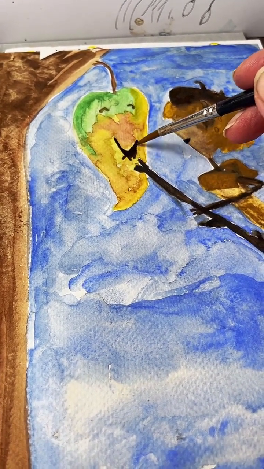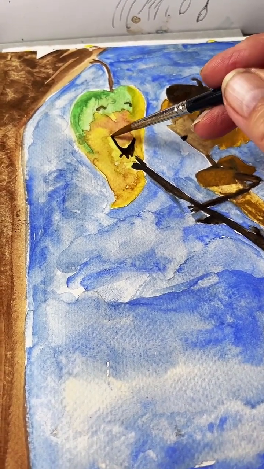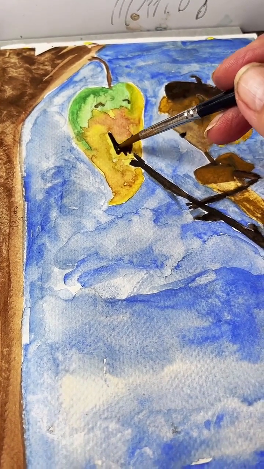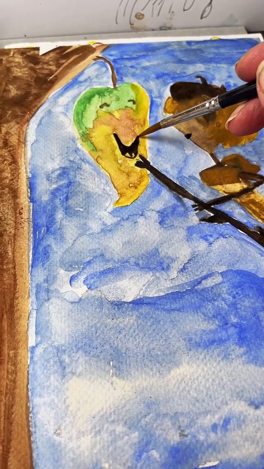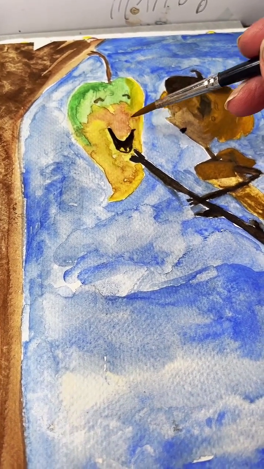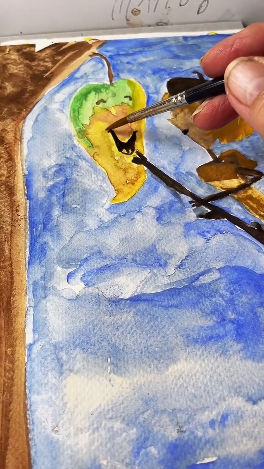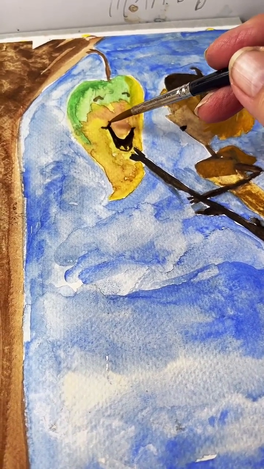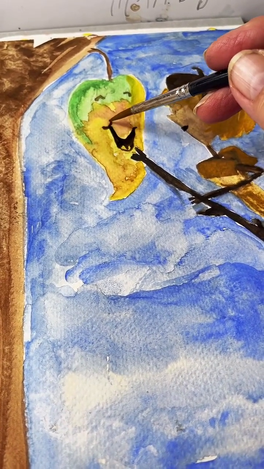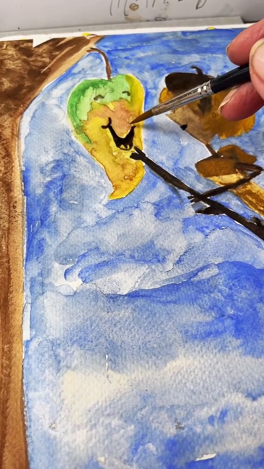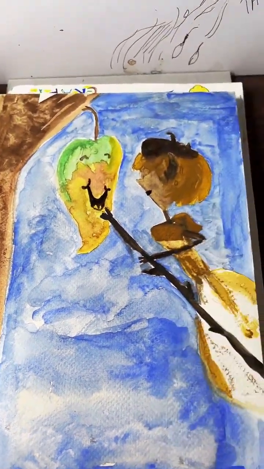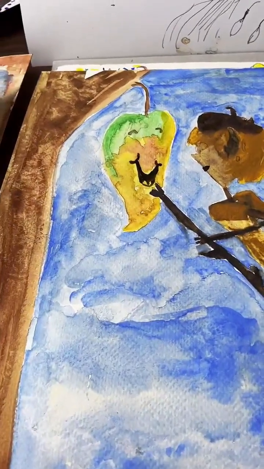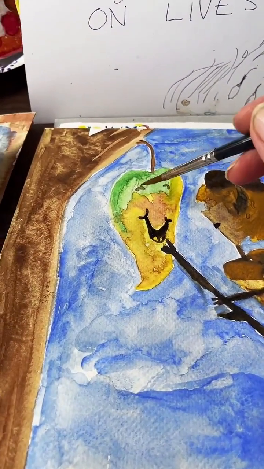We'll make a little tongue on the leaf. The leaf is so happy. We'll give the leaf little rosy, round cheeks. The leaf is delighted.